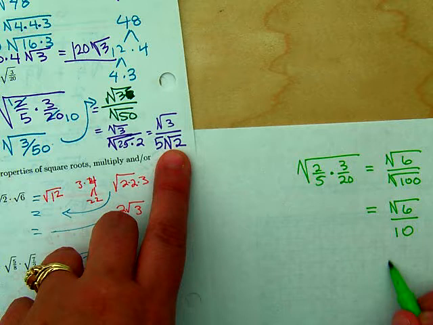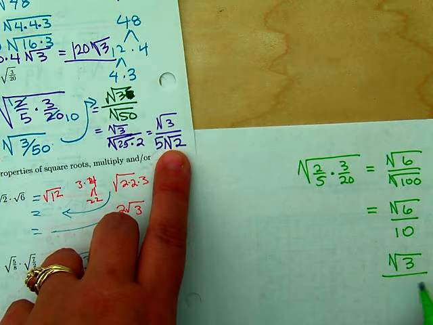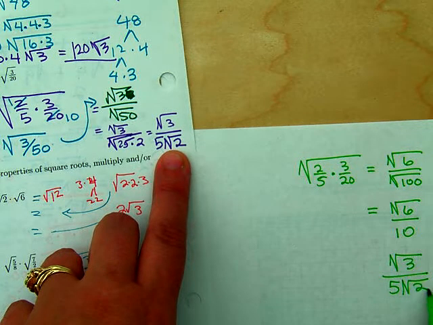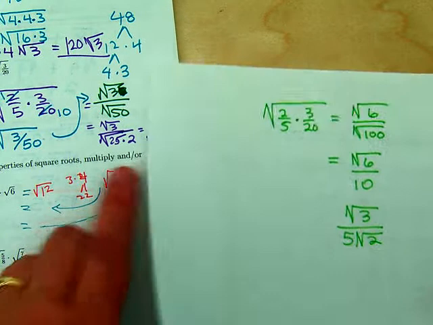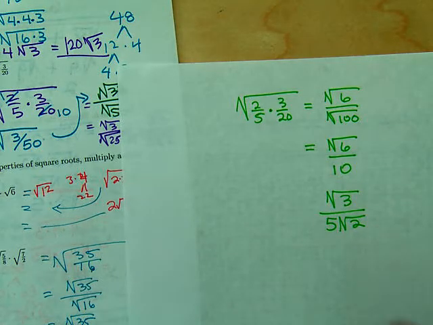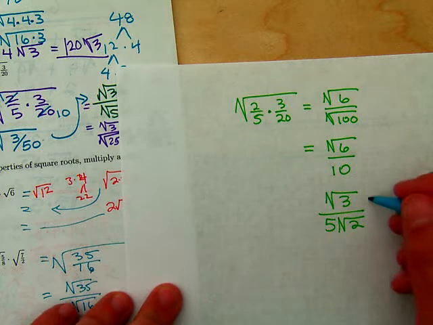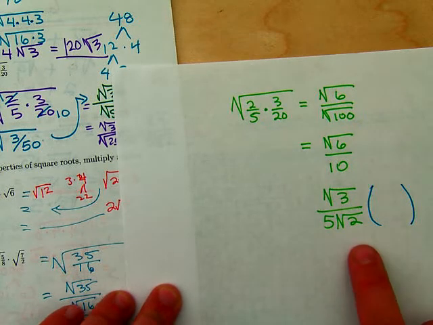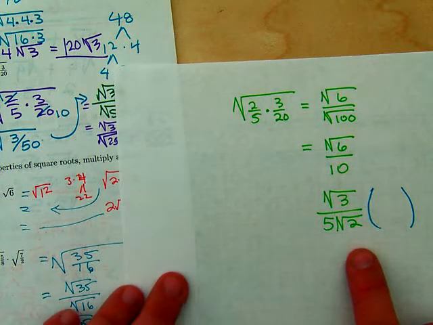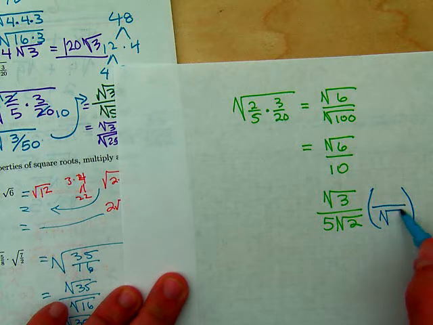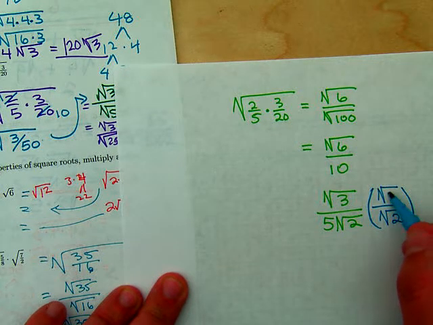You don't know that yet, why it's terrible, but it's terrible because we do not ever want to have a radical in the denominator. It turns out that this answer is equivalent, and the reason why we know that, the answer I got and the answer she got are equivalent, is that we checked them on the calculator. We looked at the decimal equivalency.